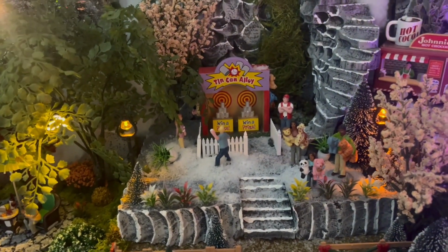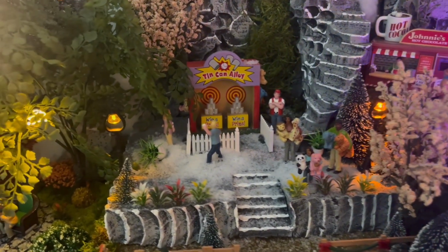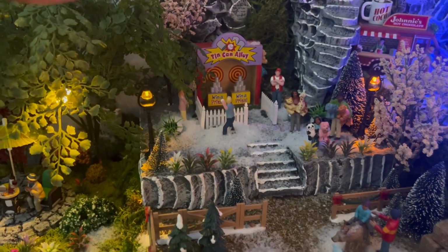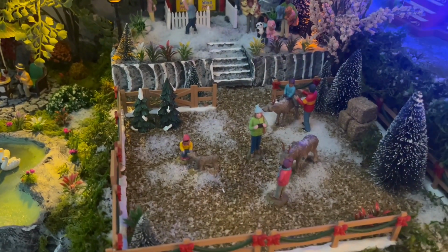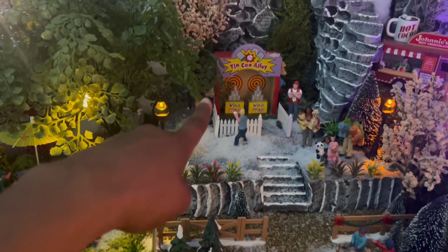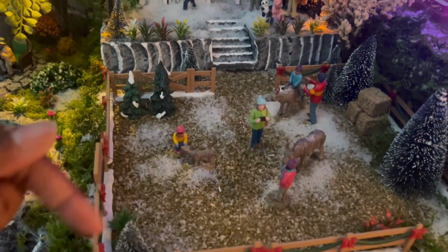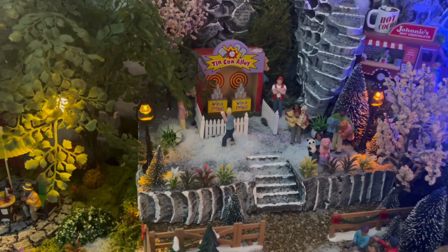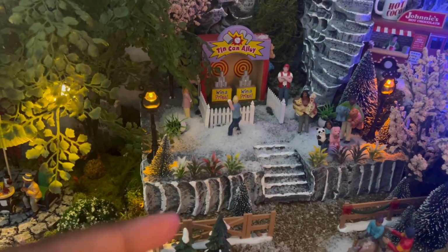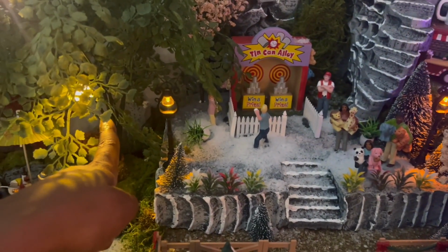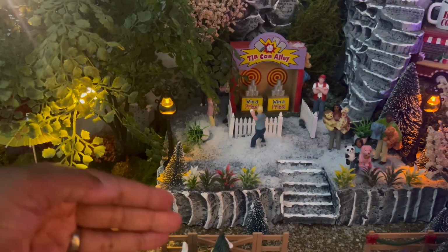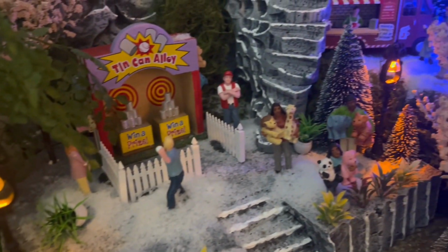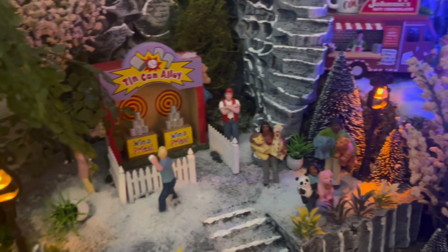This was another area that I wanted to show you that does get a little bit dark because it has no buildings whatsoever on these two levels. So right in front I have the petting zoo, and then right behind it the tin can alley. In between I added these street lamps to give this space a little bit more light, but also, like I said, this light from this tree is also helping light up some of this area here so that it's not dark when you look at it from the side.